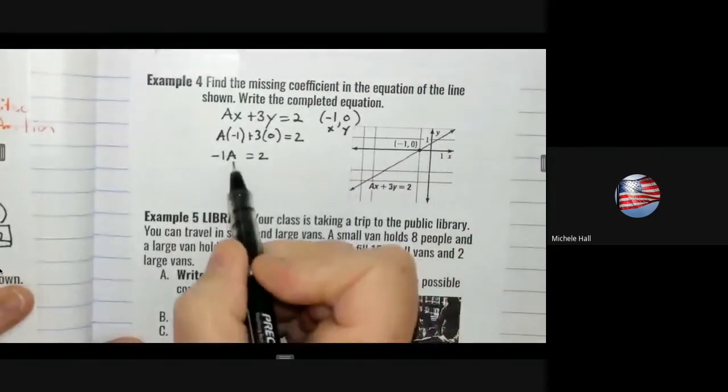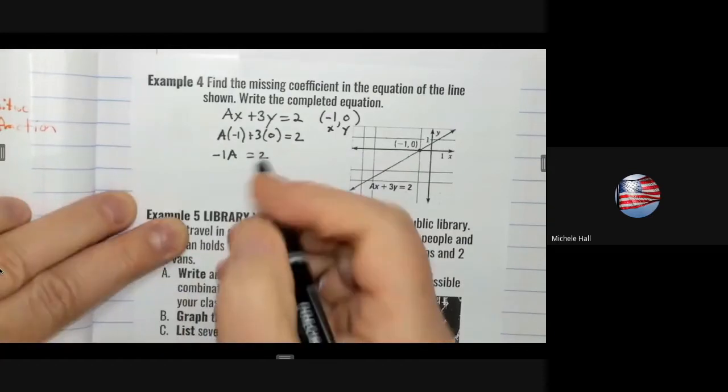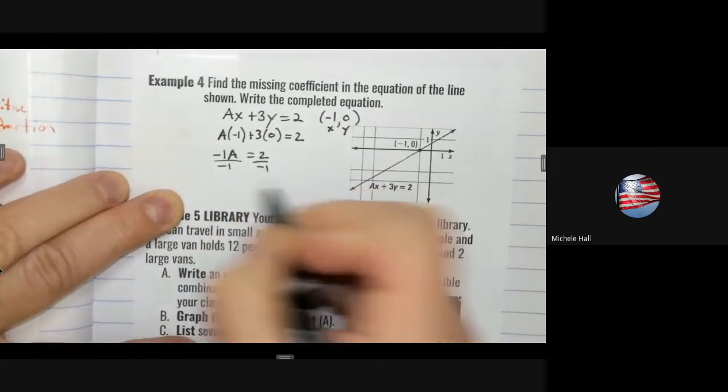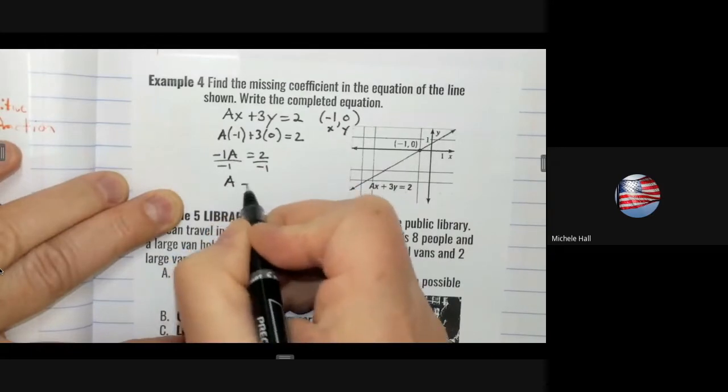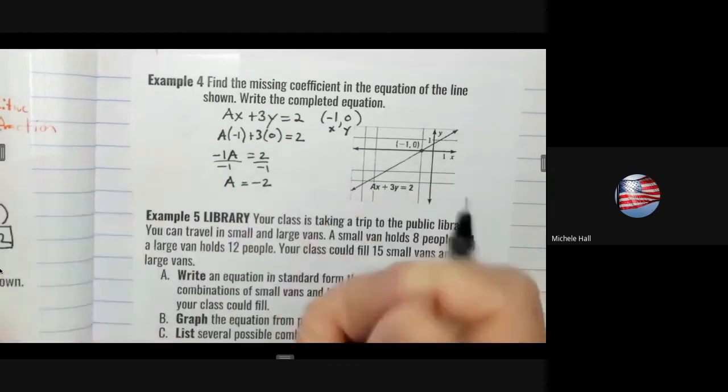My a is not positive, so I still need to continue solving for a. -1 is being multiplied to a, so I can divide by -1, divide by -1, and I get positive a equals 2 divided by -1 is -2. Yay, I'm done.